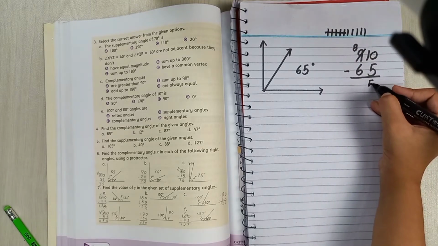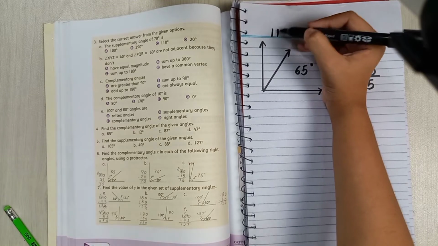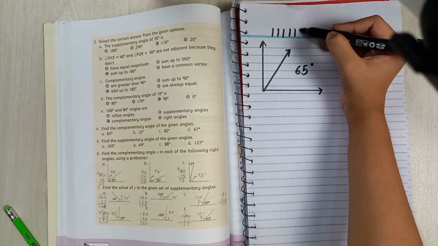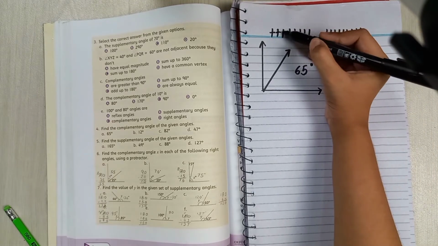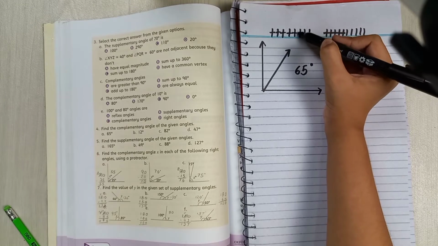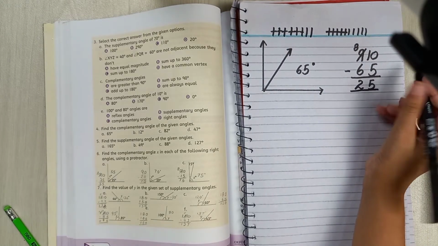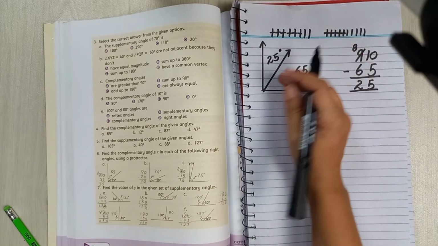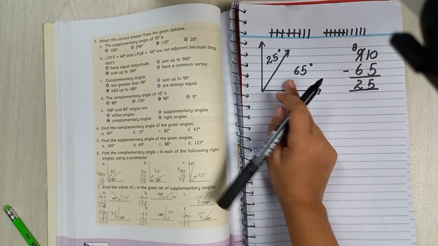So 5 goes here. Then we subtract from 8. 1, 2, 3, 4, 5, 6, 7, 8. Cut 6. 1, 2, 3, 4, 5, 6. We are left with 2. So what is our answer? 25. We will write 25 right here. So that means this angle is 25 and this angle is 65.